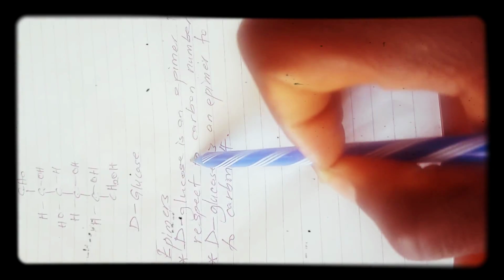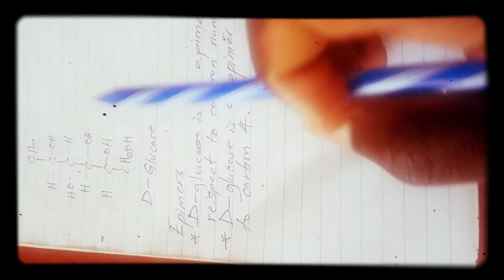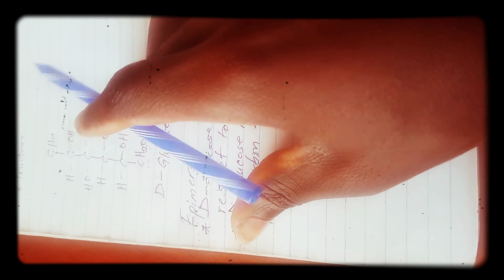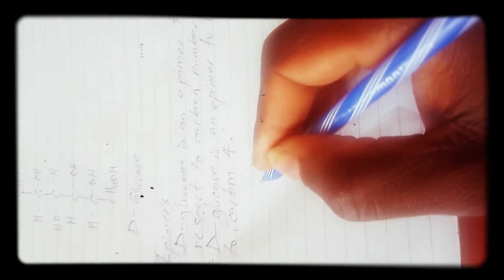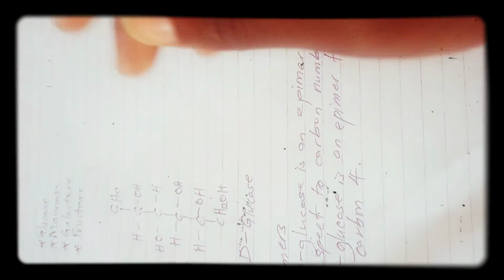So after having this, it means that the structure of D-glucose and D-mannose are just the same. The only difference comes in carbon number 2. That is where you will find that the orientation of H and OH is different. By that what I mean is, this is our D-glucose. So if you want to change it into a D-mannose, it will come and it will be this way.